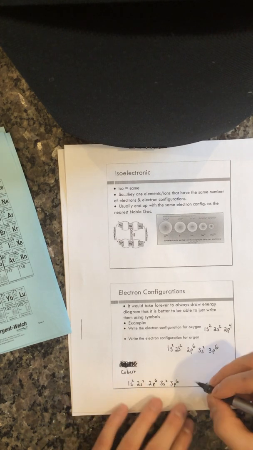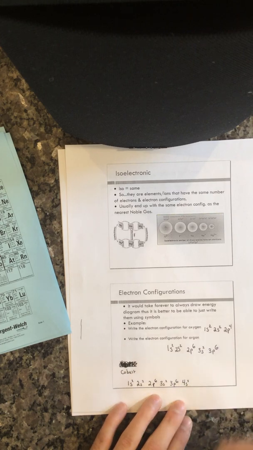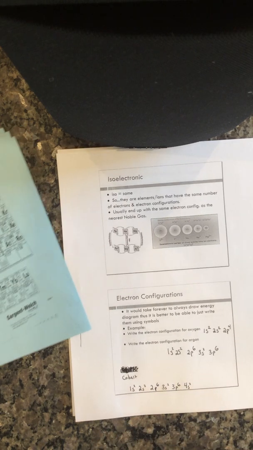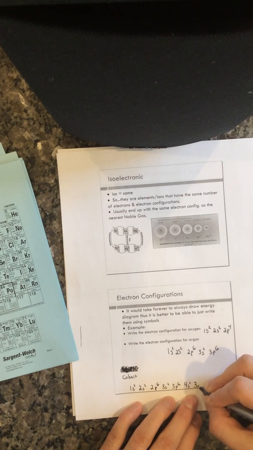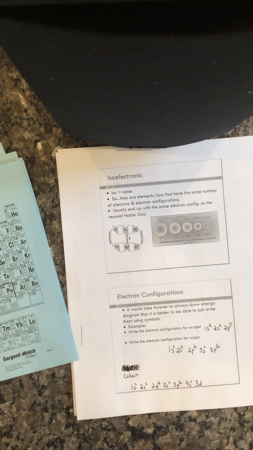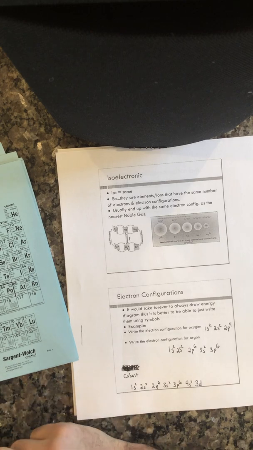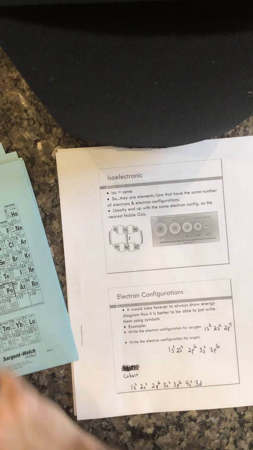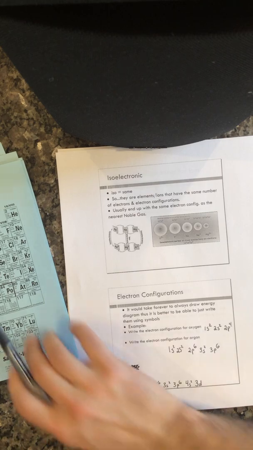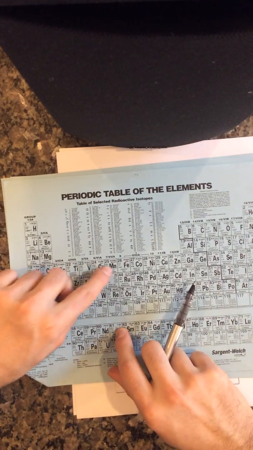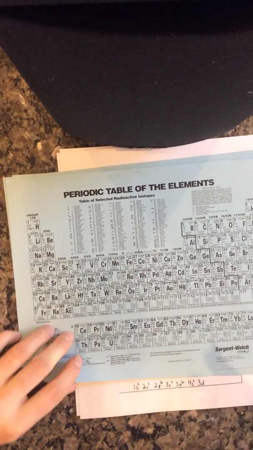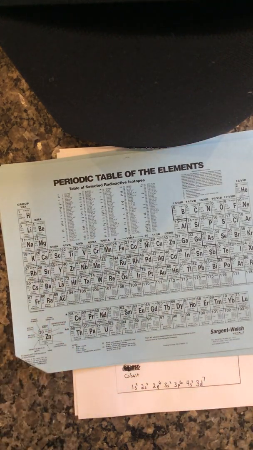Now we're in the 4s. Okay, so we passed those. And now cobalt is in our D section. It's in the 3D section. So 3D for cobalt. And how many across are we? So here's my cobalt. 1, 2, 3, 4, 5, 6, 7. And that's what we have here. So hopefully that's not too difficult to come up with.